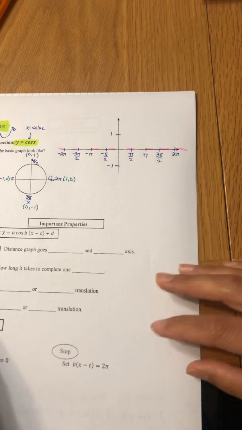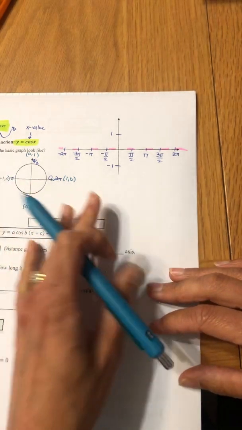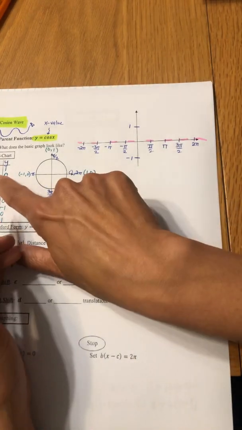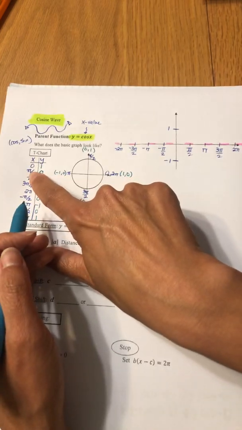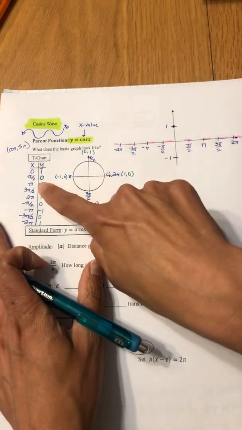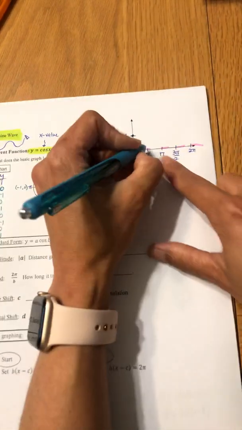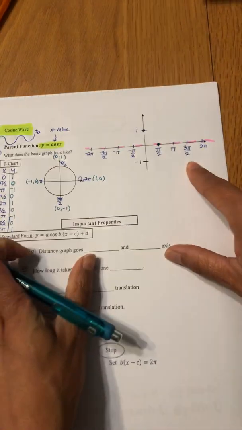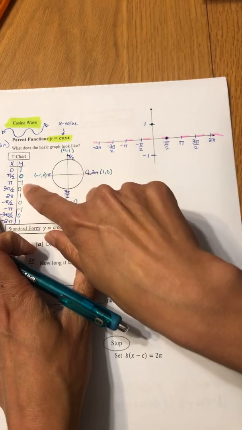What color do I want to use? I think I want to use that teal. I like this one. Okay, so we're going to start at (0, 1). So that's up here. And then (pi over 2, 0). And then (pi, negative 1).